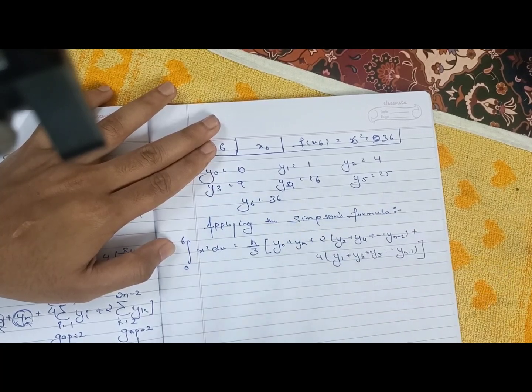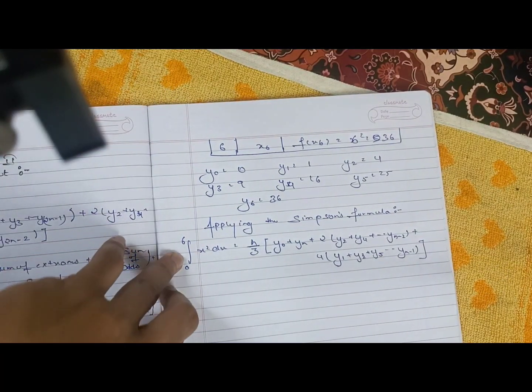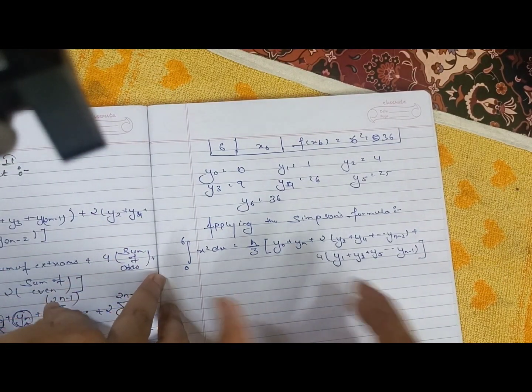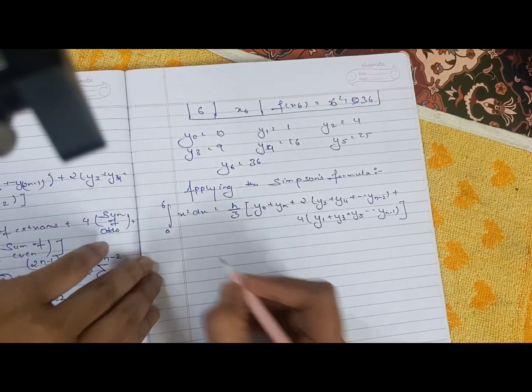Right, this is the formula. Now put the values and get the answer.